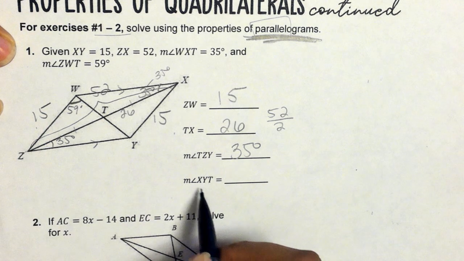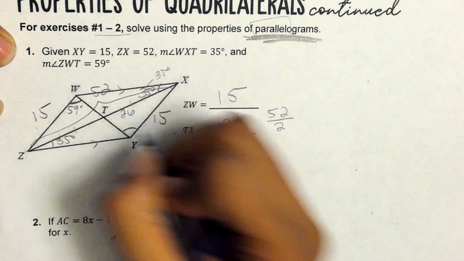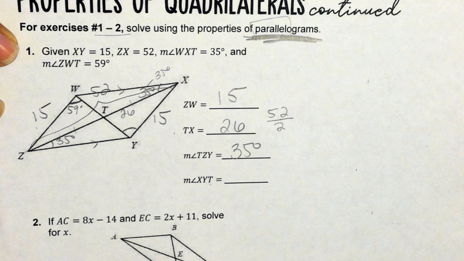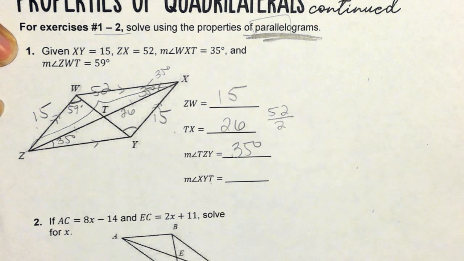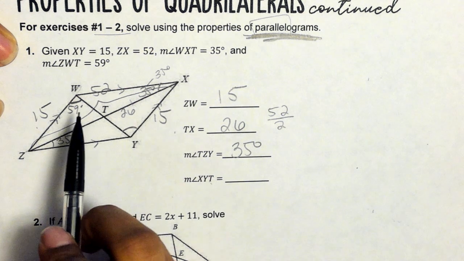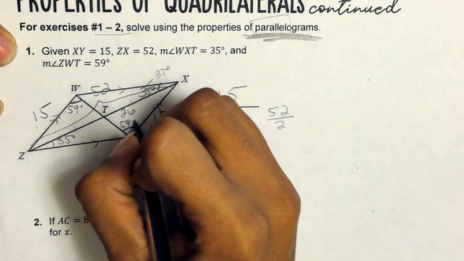Then we have XYT. XYT I want here. Same thing again. We have another pair of parallel lines on this side. So look for relationships. Well, there's a 59 there. So best believe there's going to be a 59 here.